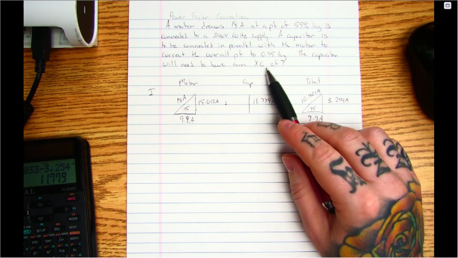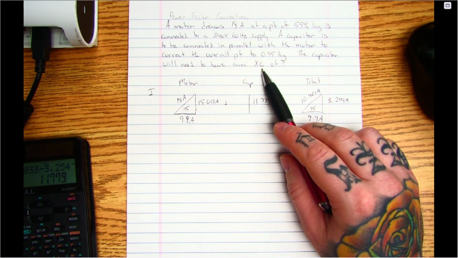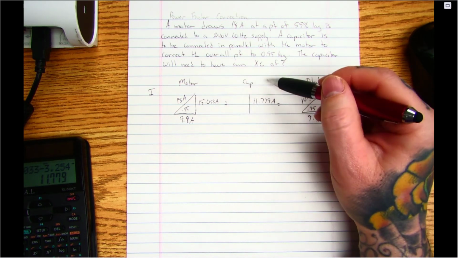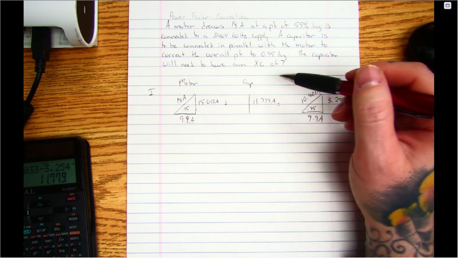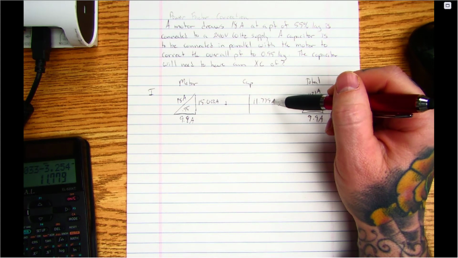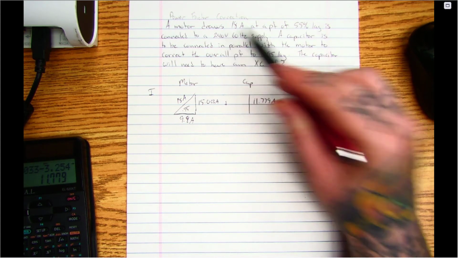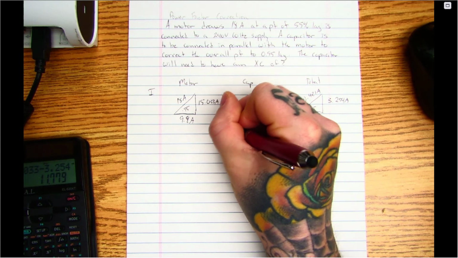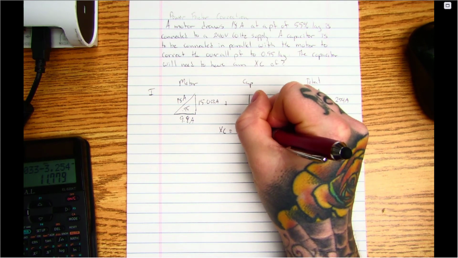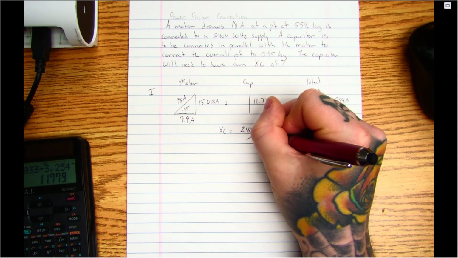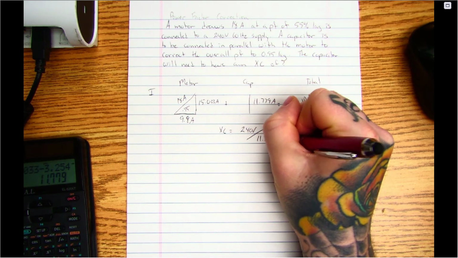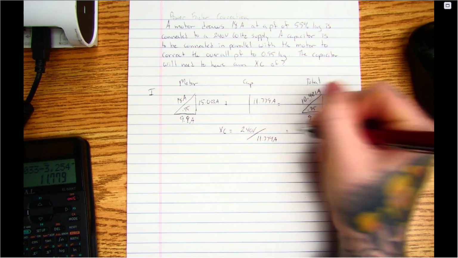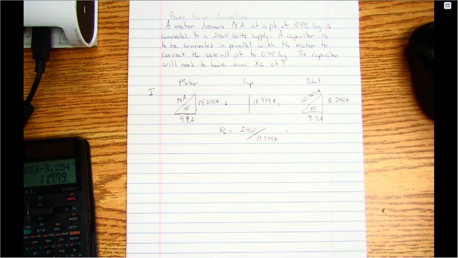So now it's telling me it wants the XC. I didn't leave myself room for an impedance section here, but we can just use Ohm's law to find that out. So I have a supply of 240, and I'm looking for my XC. So I can take my 240 volts divided by 11.779 amps, and I'll get my ohmic value, which in this case is XC because it's a capacitor.